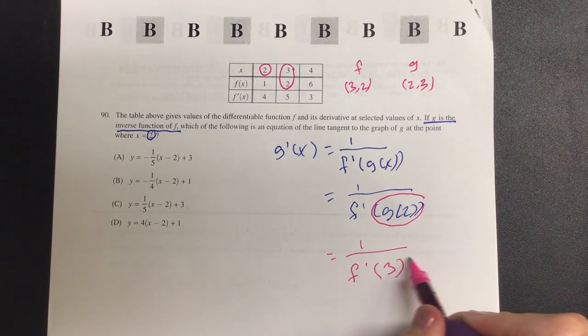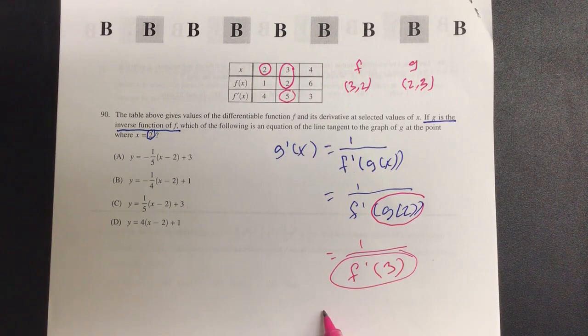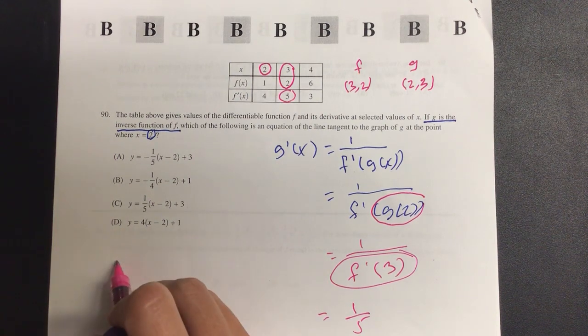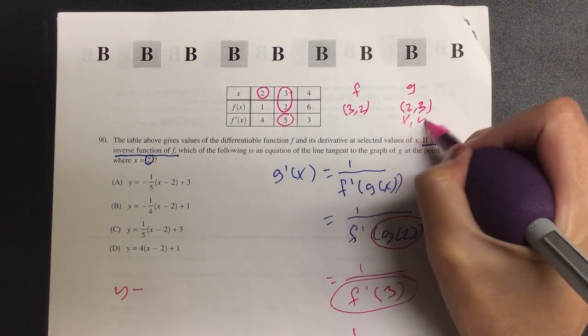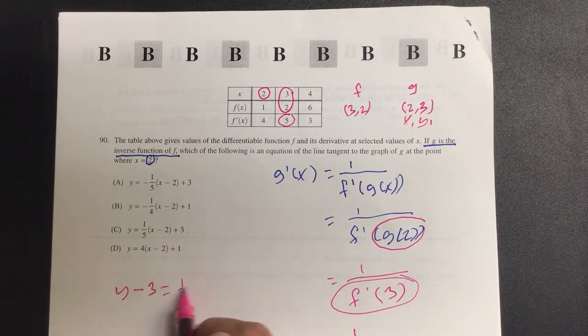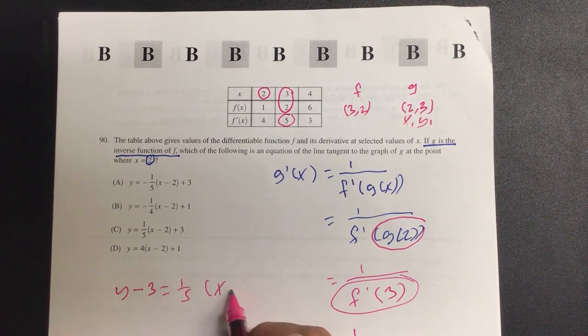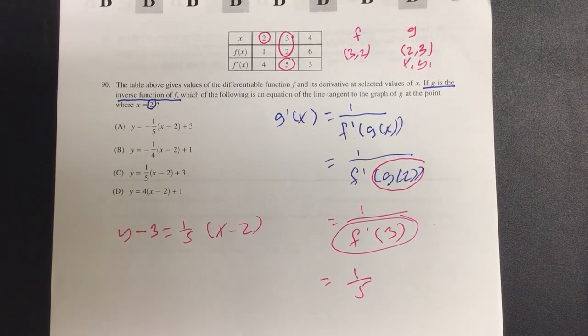Then let's go to 3 on the chart and find f prime. What number is it? So we have 1 over 5. But that's not it though. It's talking about the equation of the tangent line. So we have y minus, because we're looking at g, this is my x1 and that is my y1. So y minus 3 is equal to 1/5 times x minus 2. If we change this into slope-intercept form, which one is the correct answer? C it is.